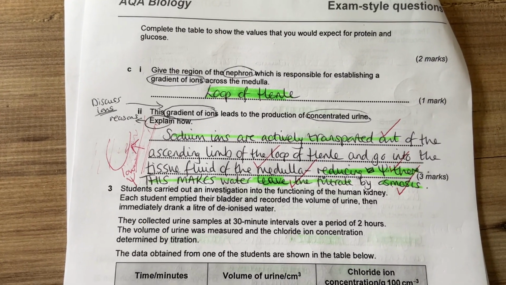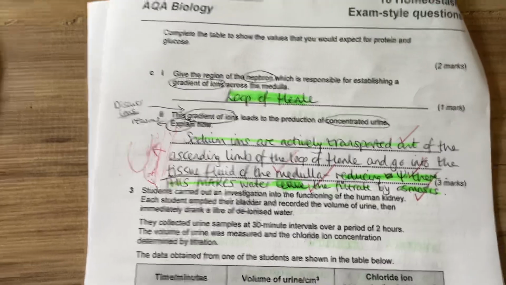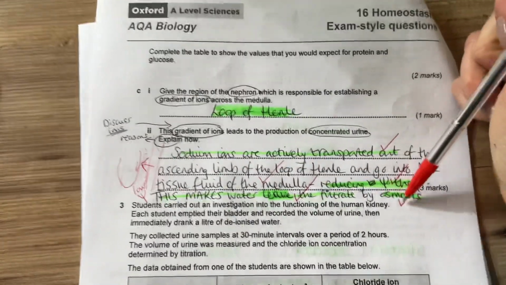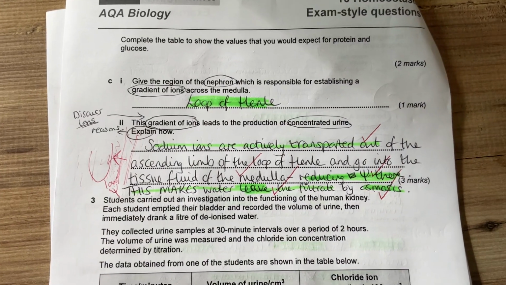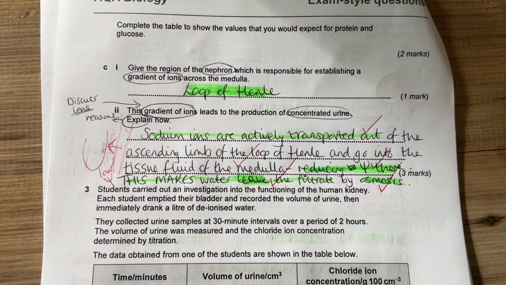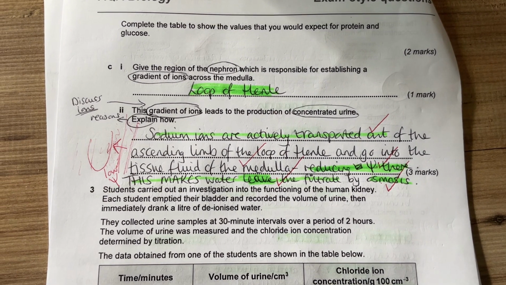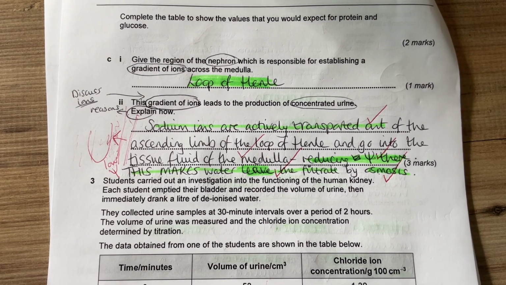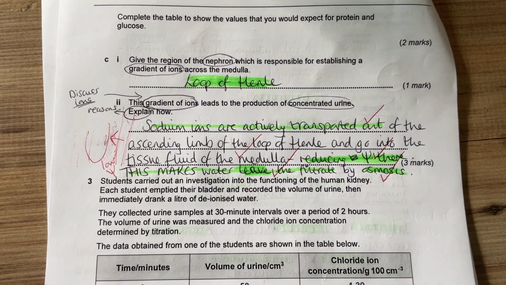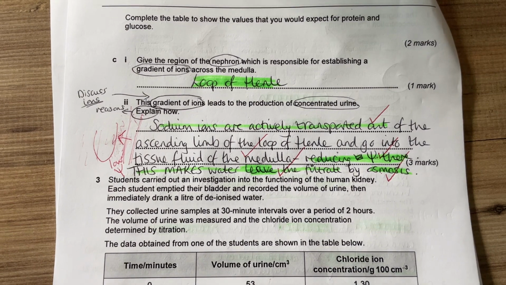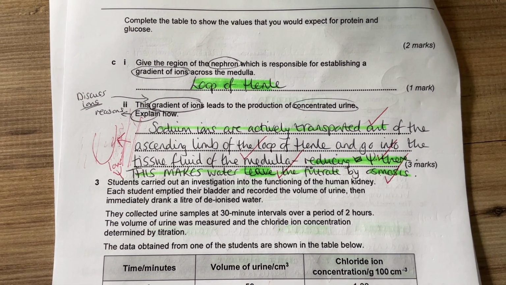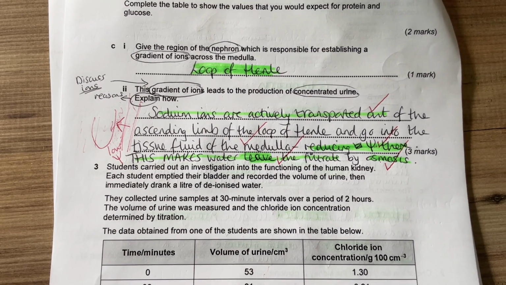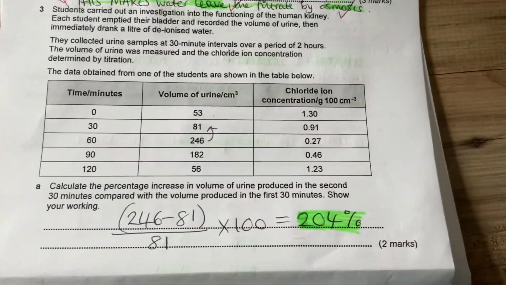And this makes water leave the filtrate by osmosis. One mark for saying that water is coming out of the nephron, and one mark for saying that the way it comes out is by osmosis. So that is definitely one to revise. Make some little bullet points, a flashcard, however you make your notes, of this is the countercurrent multiplier and how the loop of Henle works. Ions are transported out of it so that it lowers the water potential surrounding the nephron, so that water moves out from high to low water potential by osmosis. That is it.